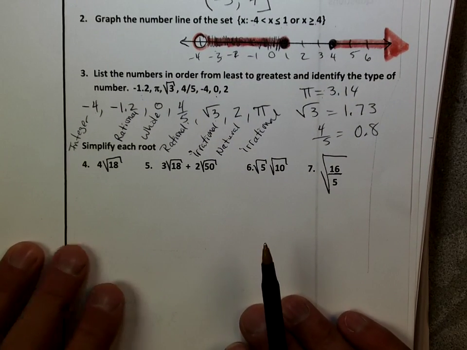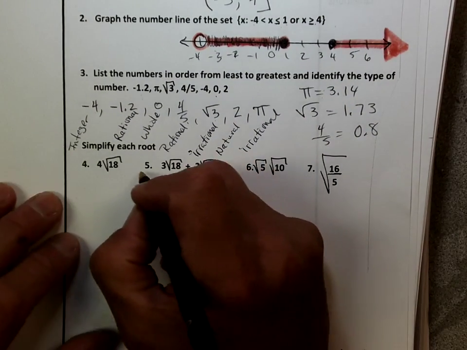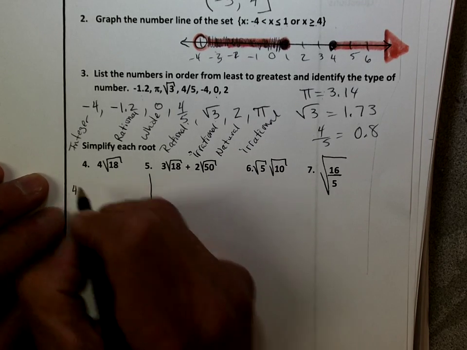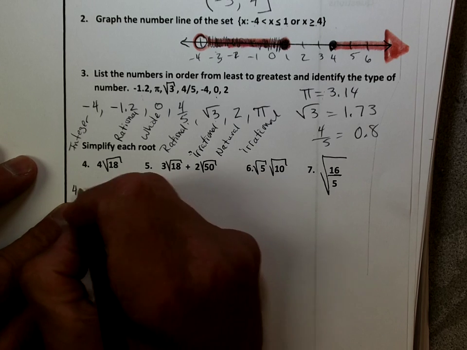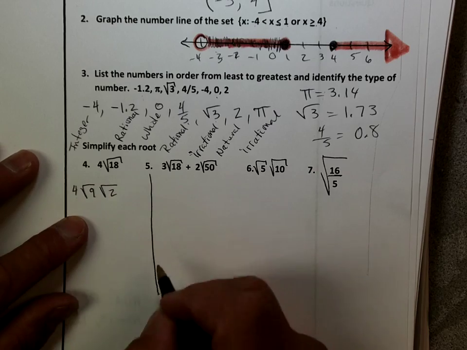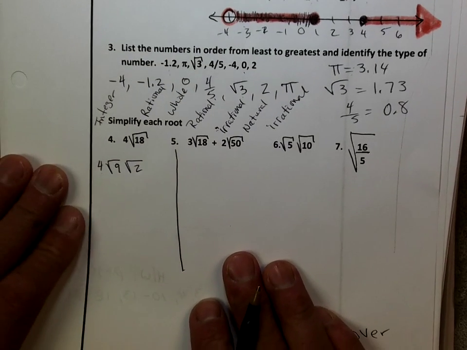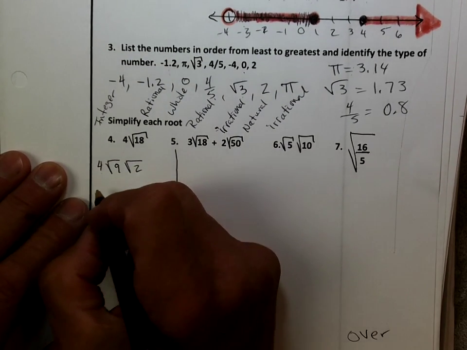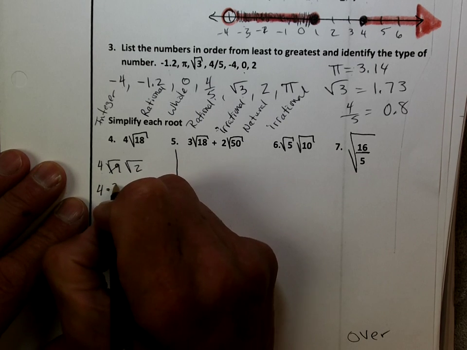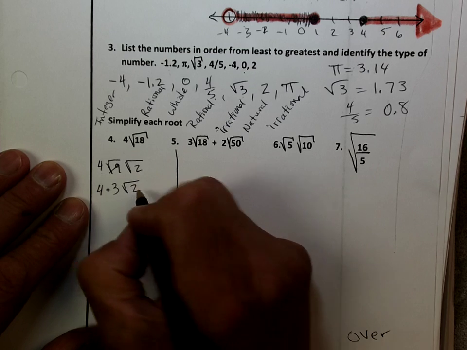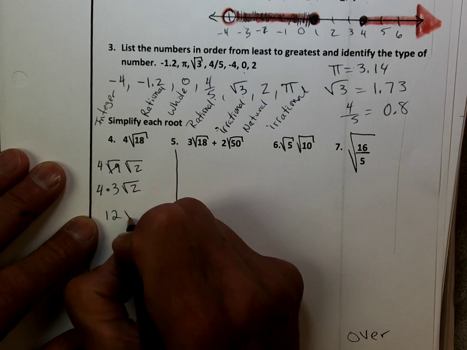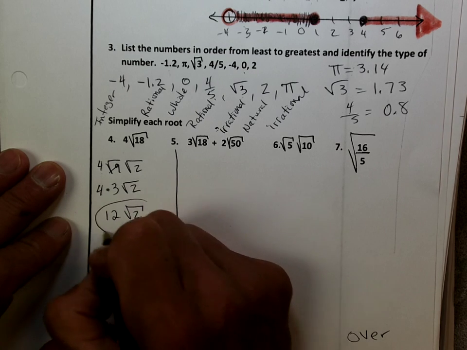Okay, square roots. You ready? Number 4. All right, let's see if we can do this. So what two multiples am I going to use? 9 and 2. Square root of 9, square root of 2. Good job, Megan. And then I'm going to take the square root of 9, right? Square root of 9 is a 3. 4 times 3 is 12. Square root of 2. There it is.